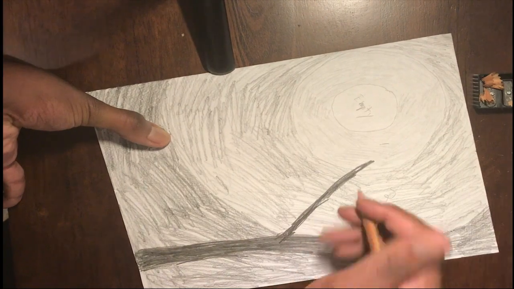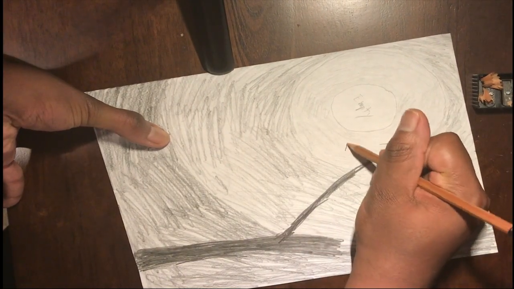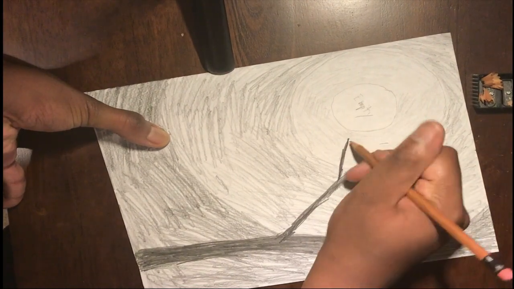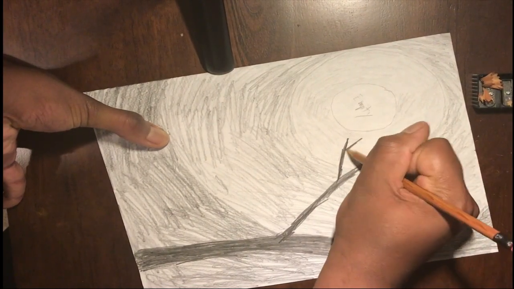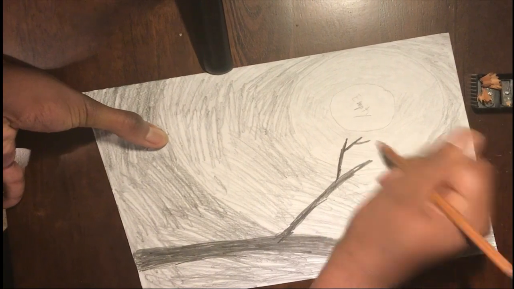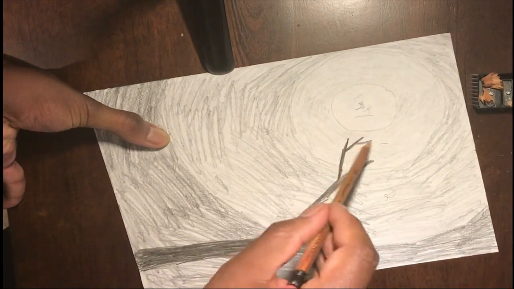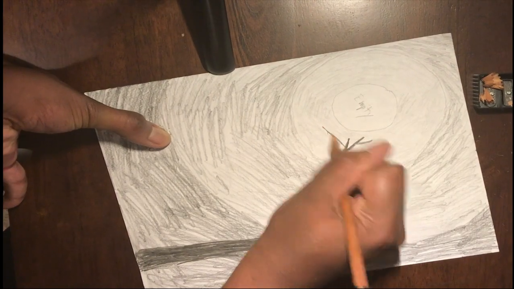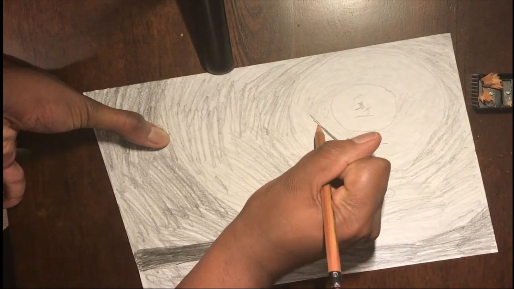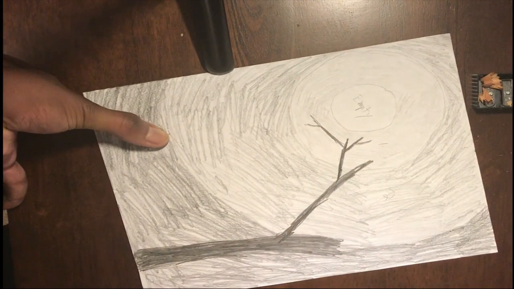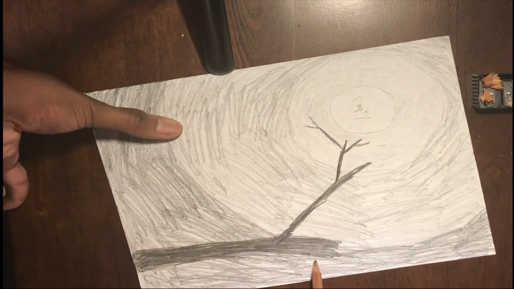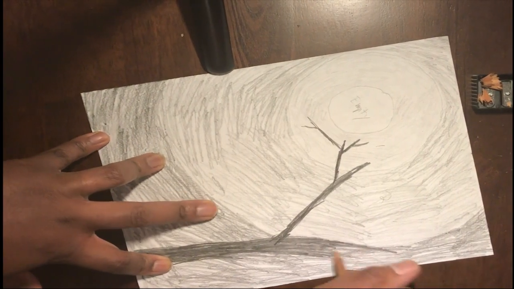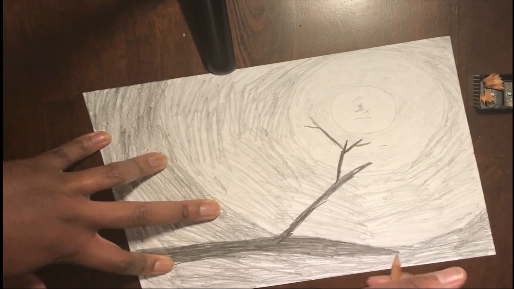Anytime I add more branches onto it, I'm just adding more Y's. Even my smaller branches, just more letter Y's. Anytime I add a branch, I just make it look like the letter Y. I can do more of a pointy branch up here.